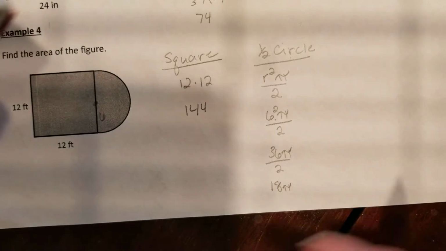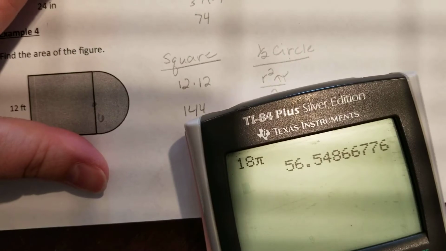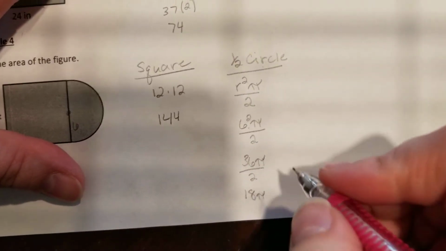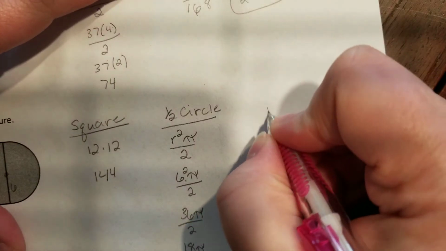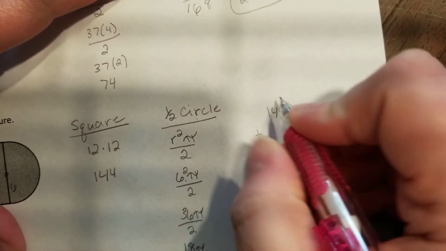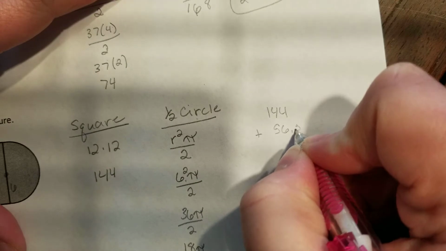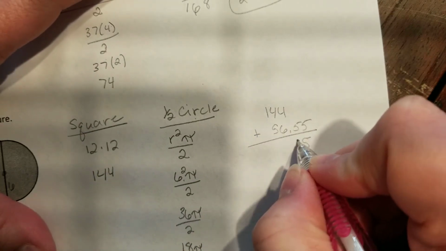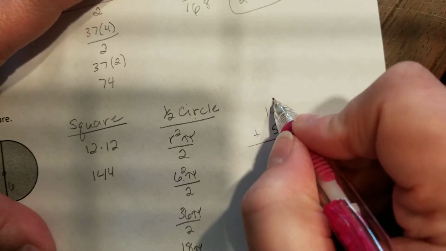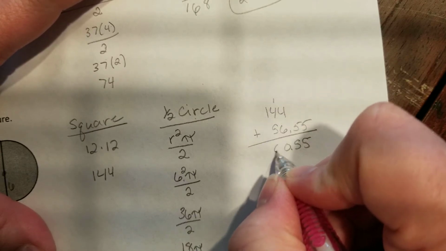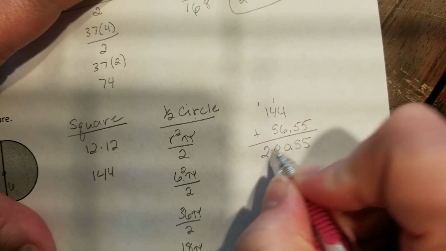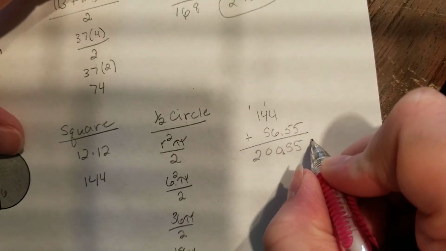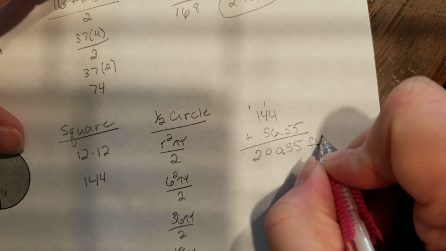Right, so 18 times pi is 56.55, so we'll just stick with that. So we're going to add 144 plus 56.55, and just add. So the area of this shape is 200.55 feet squared.